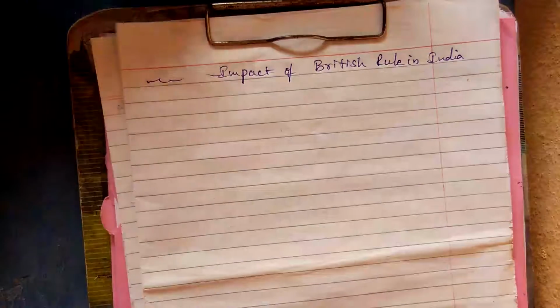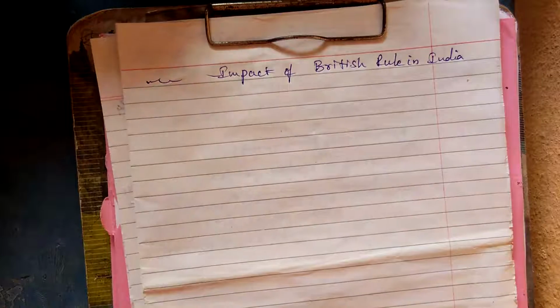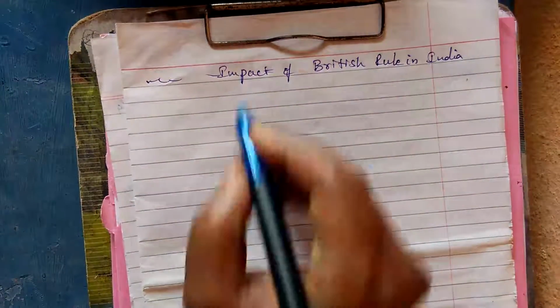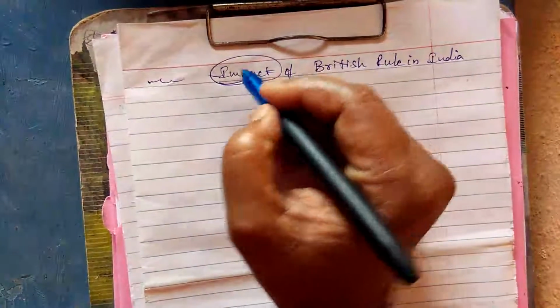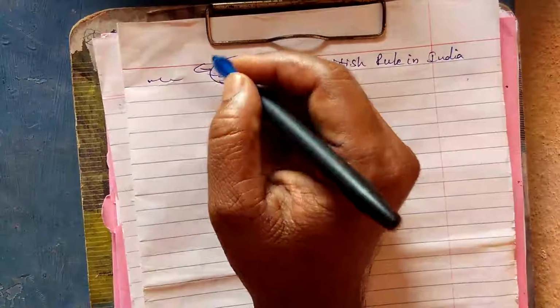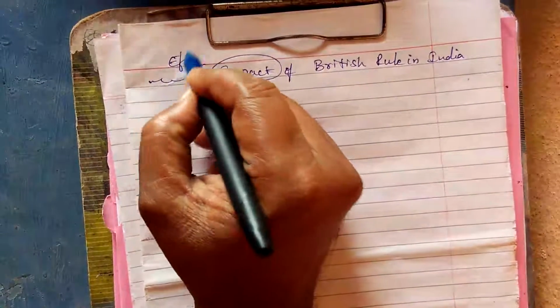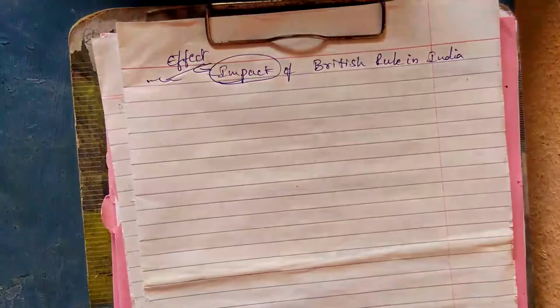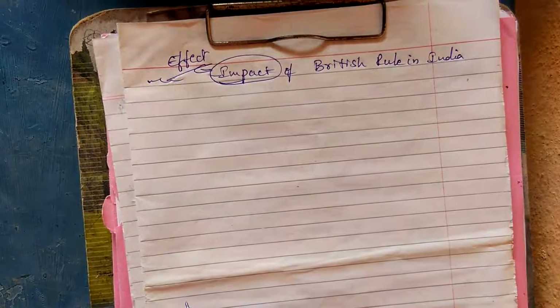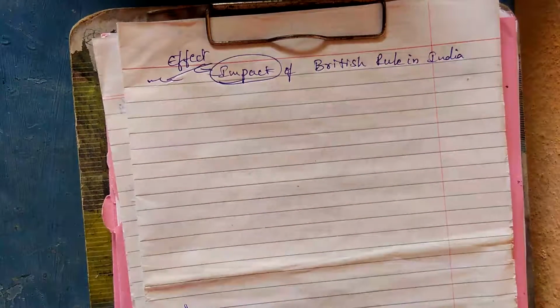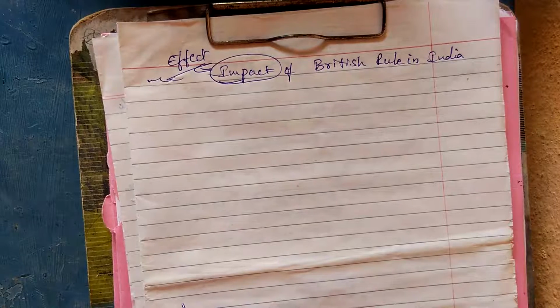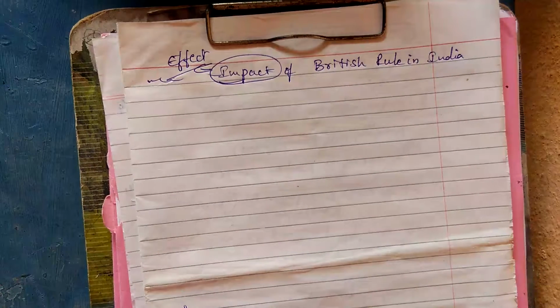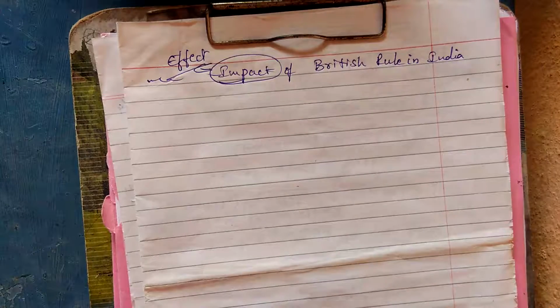Now, before that, we need to see what is the meaning of impact. Impact is related with effect, or the changes which took place with the administration of the British in India.